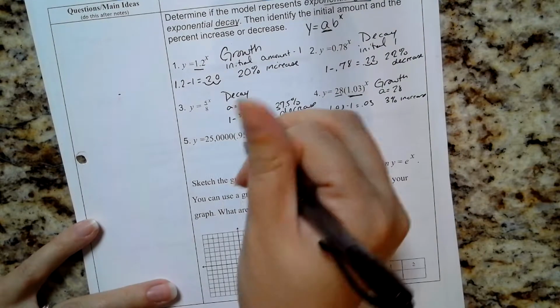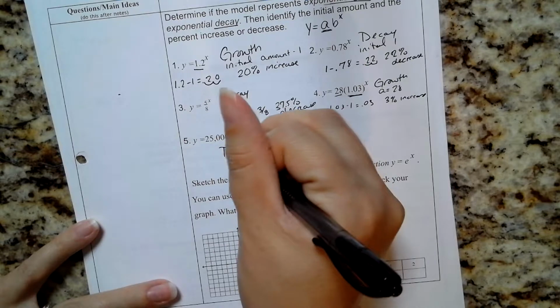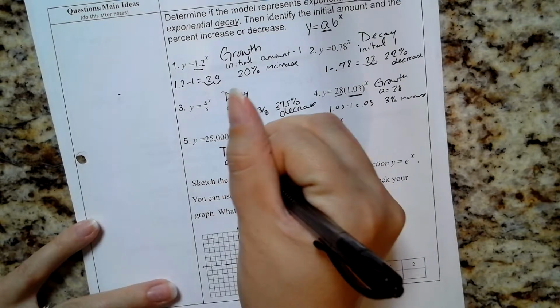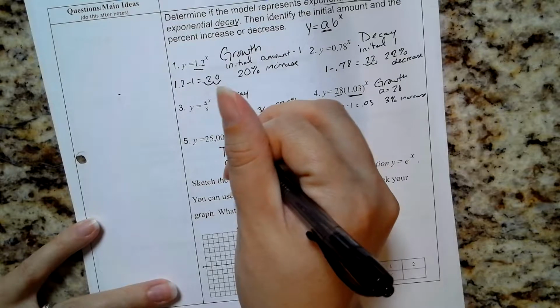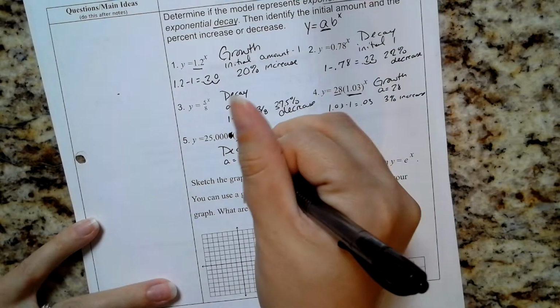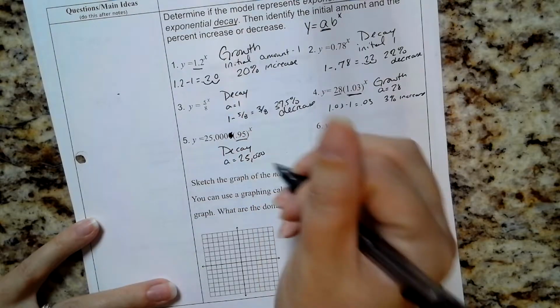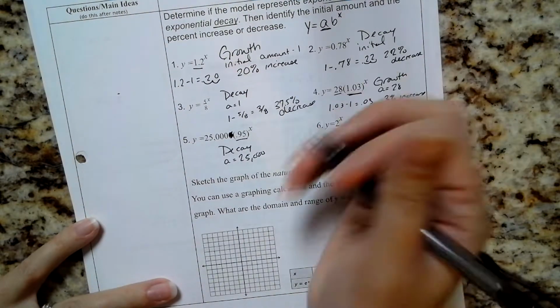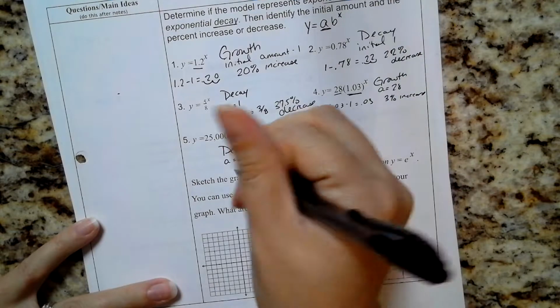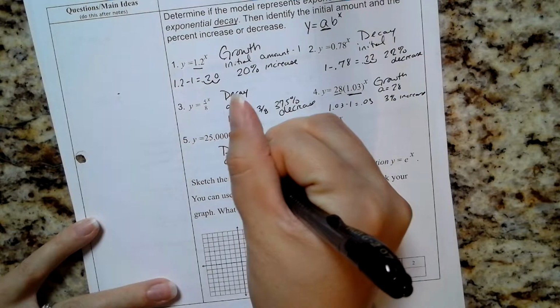Right over here, we've got 0.95, that's going to be decay. Our initial amount is 25. I don't think I put an extra 0 there. So 25,000. And 1 minus 0.95 is 0.05, which is a 5% decrease.